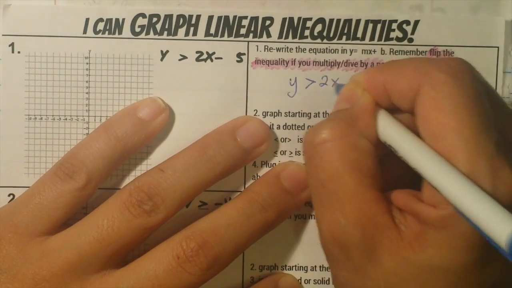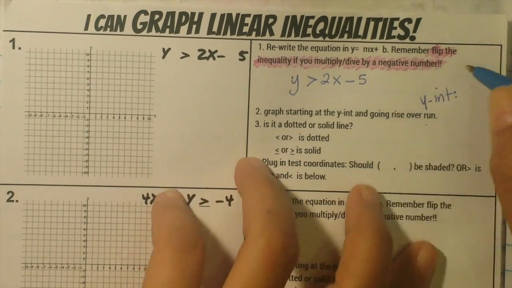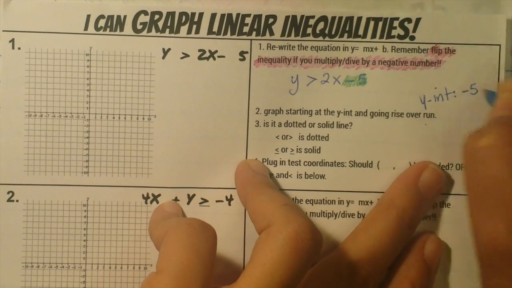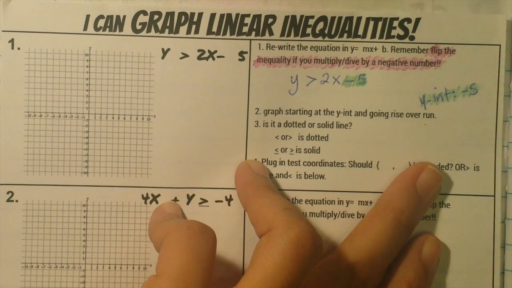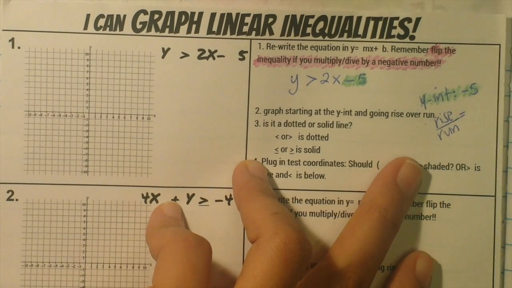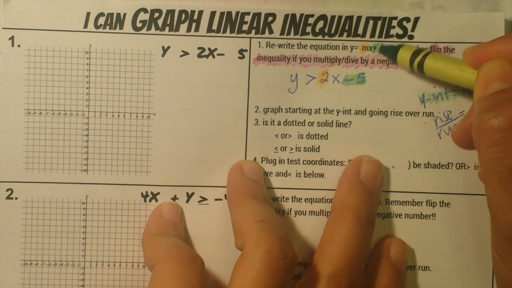So write the equation down in y equals mx plus b. In this case, it's already that. Start at the y-intercept, and then you're going to do rise over run. So the y-intercept is -5, just like we've been doing before. And then the slope, or rise over run, is going to be 2 over 1, just like we've been doing before. So we're graphing it exactly the same.